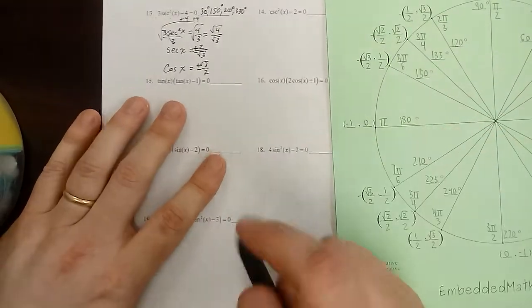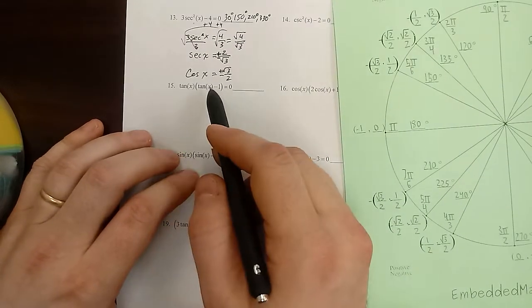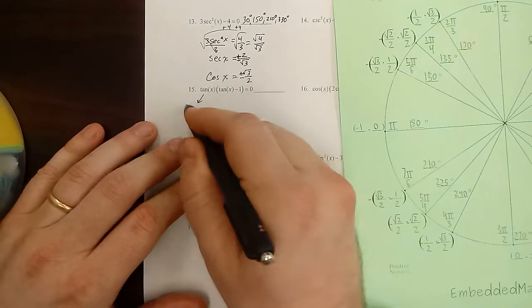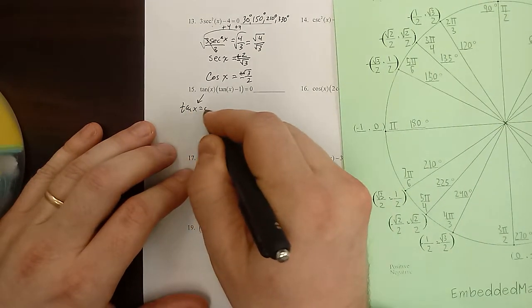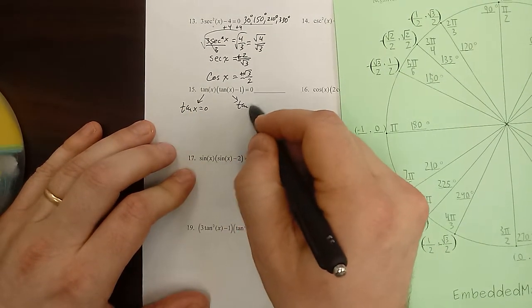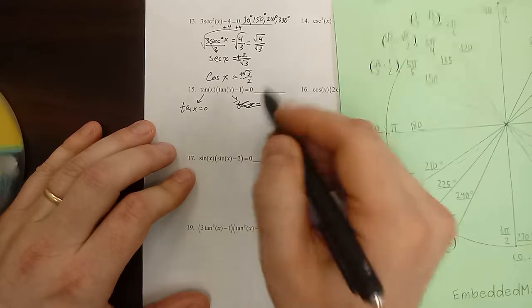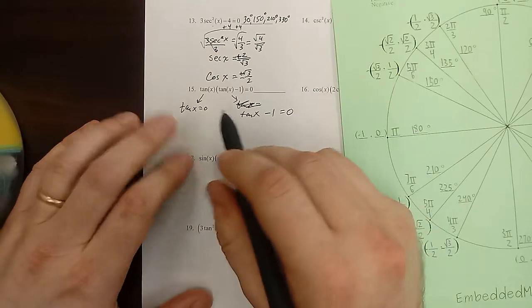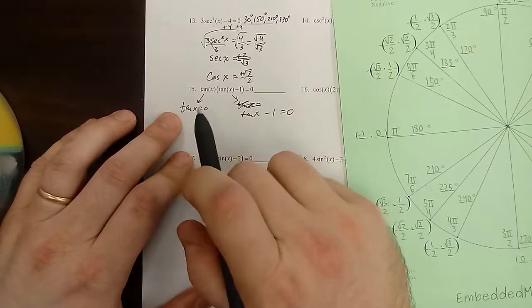Last one I'll look at before I go. See how this one's kind of already factored? It's got the tangent of x minus 1. We can literally just say, hey, this one needs to equal 0. And so does this one. Oops. This was tangent x minus 1 needs to equal 0. And so all I've got to do is solve them independently.